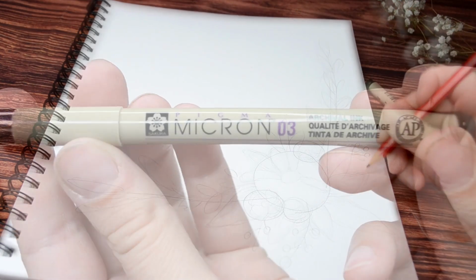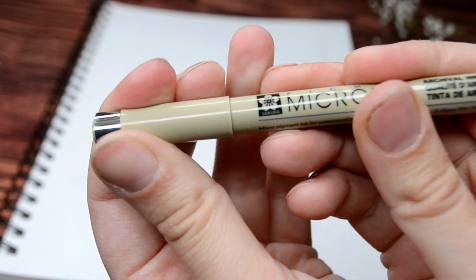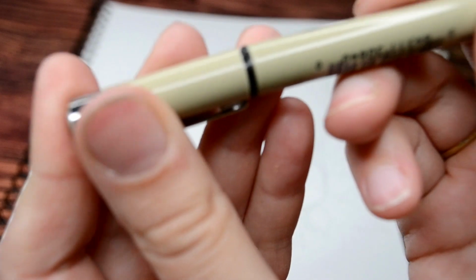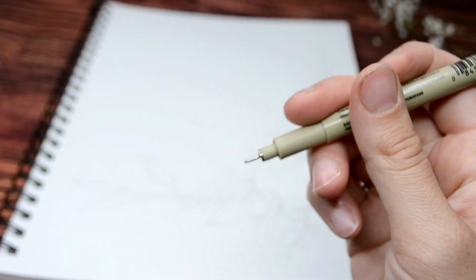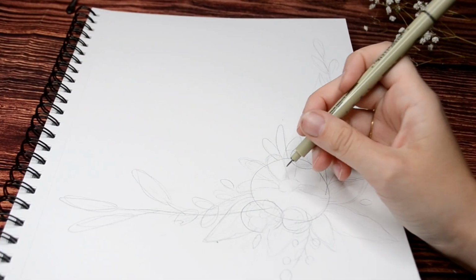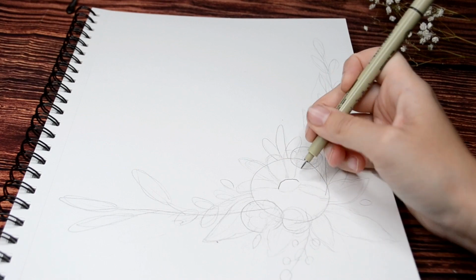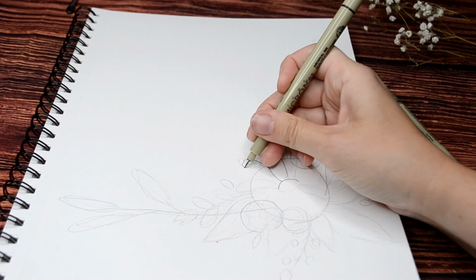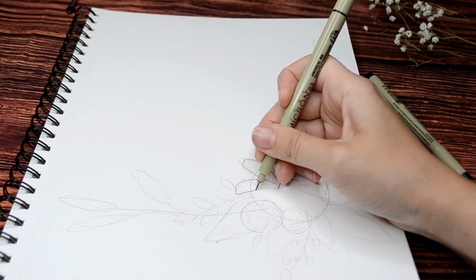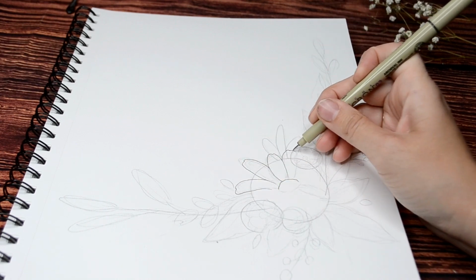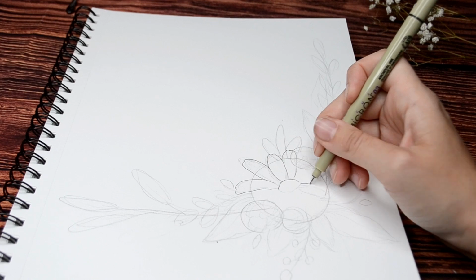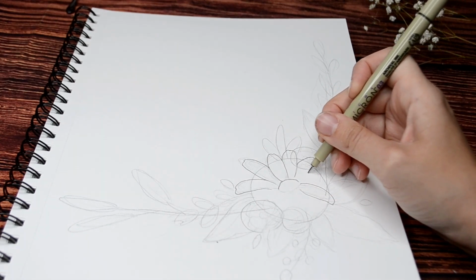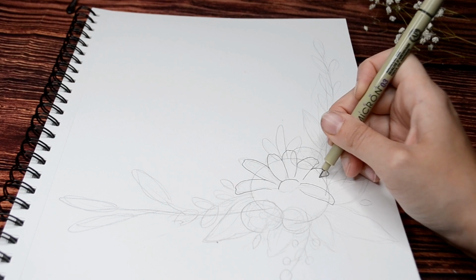So our next step after our plan is we're going to go in with our fine liner or your watercolors or whatever you're going to be using today, and we're going to be doing some outlining or adding some color depending on what you want to do with this. Now at this point, I actually didn't really plan what I was going to be doing for the actual flowers, but I always go to a daisy. That's just kind of where my brain goes to.